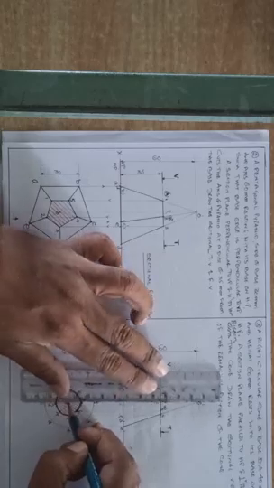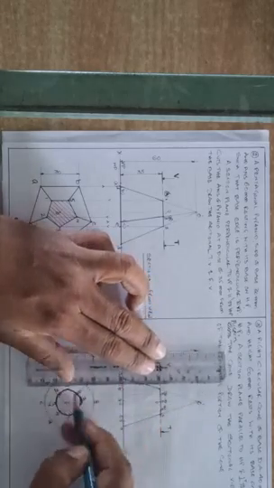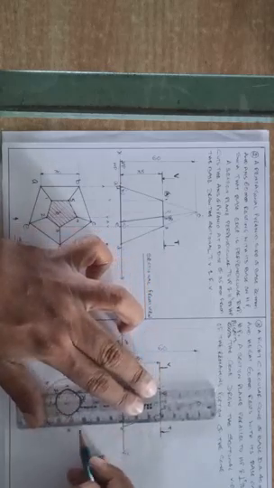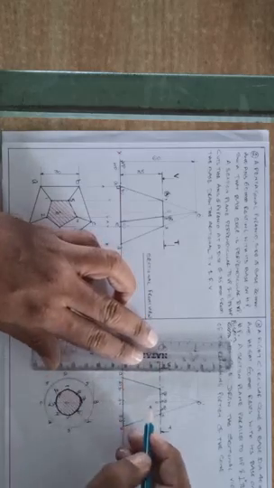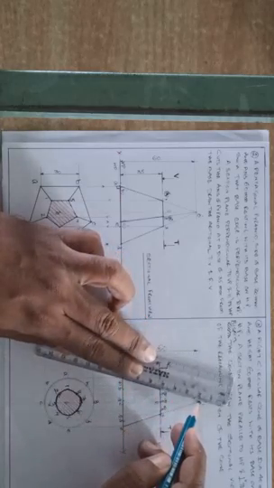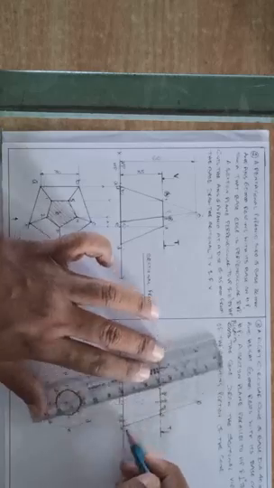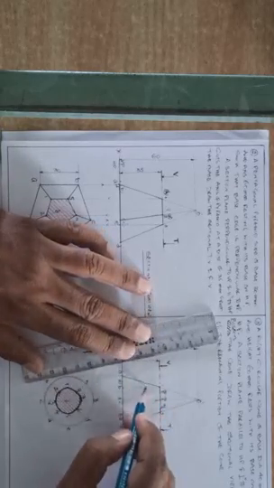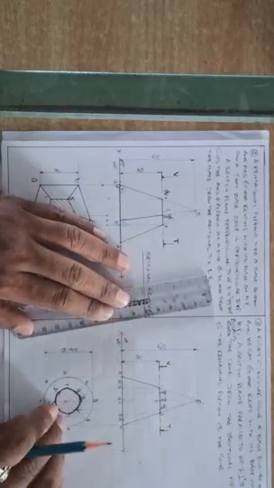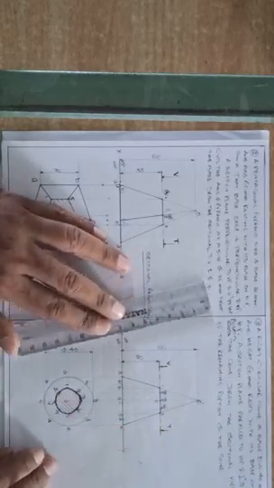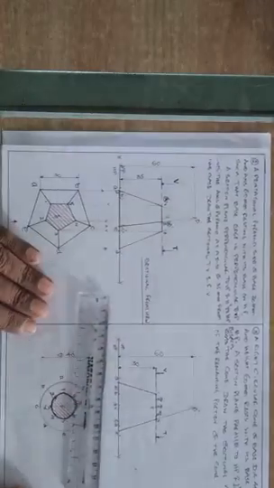Then first project the center, that is the axis line. Then project the projectors from all these points on the circle division, that is A, B, C, D, E, F, G, H, up to the reference line. Now O dash is at a height of 60 mm. Join all the lines. Only the outer lines are thick, the inner lines are very, very thin. That is how to draw the top view and front view of the cone when it is resting with its base on HP.